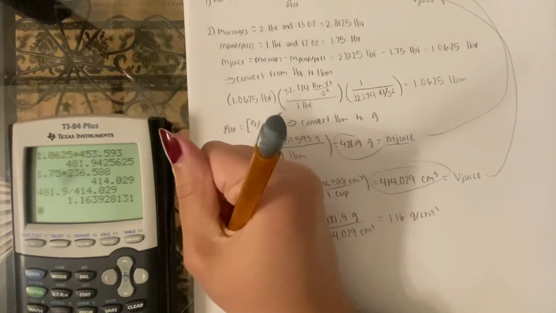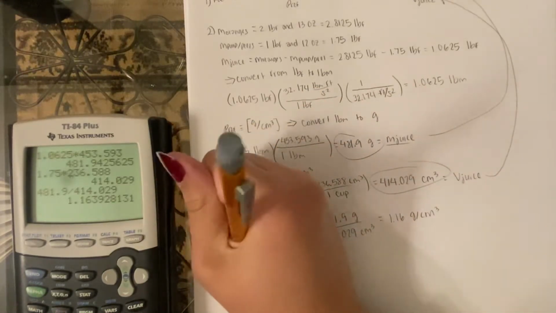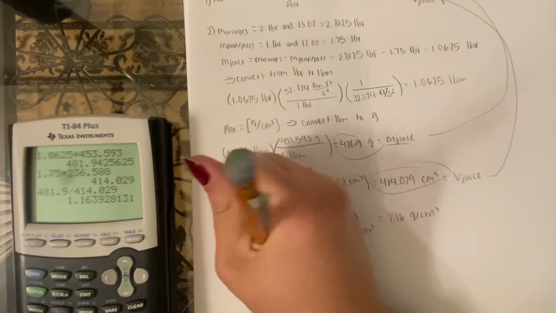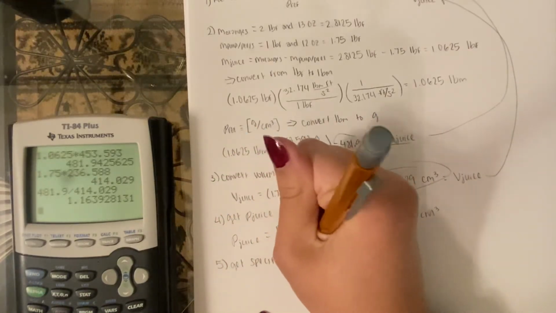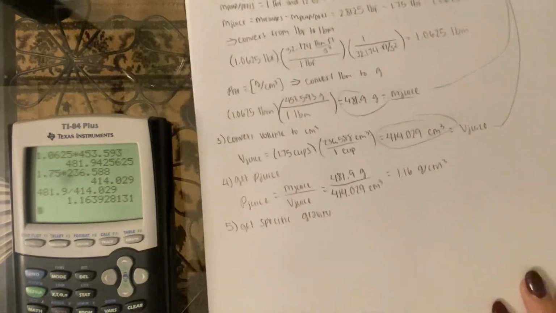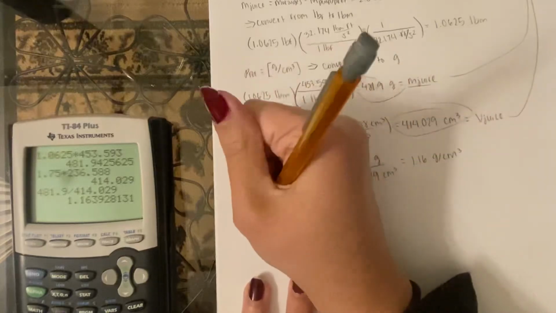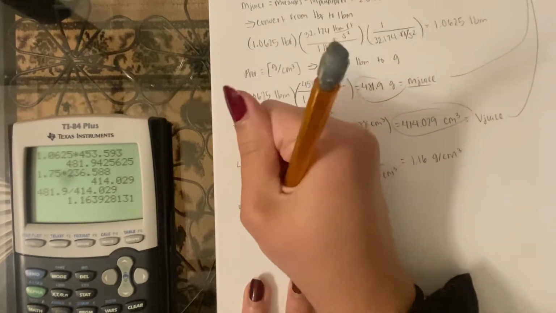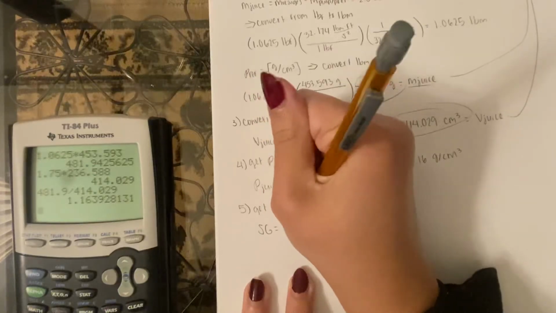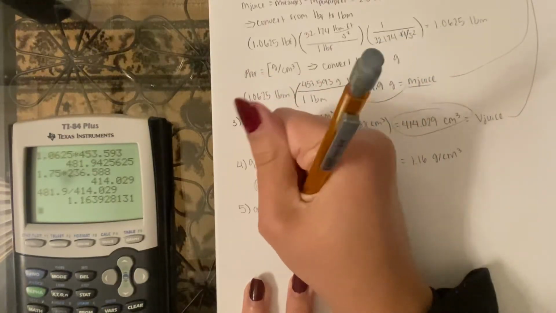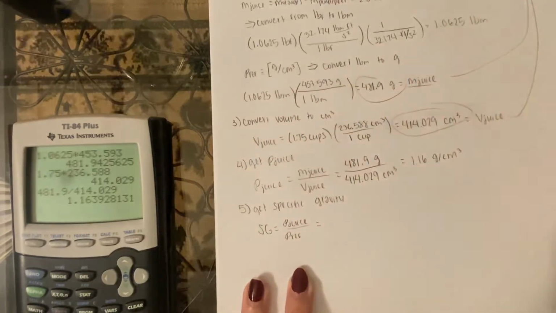And then now, final step, we can get the specific gravity. And we know that specific gravity is going to be equal to rho of the juice over rho reference.